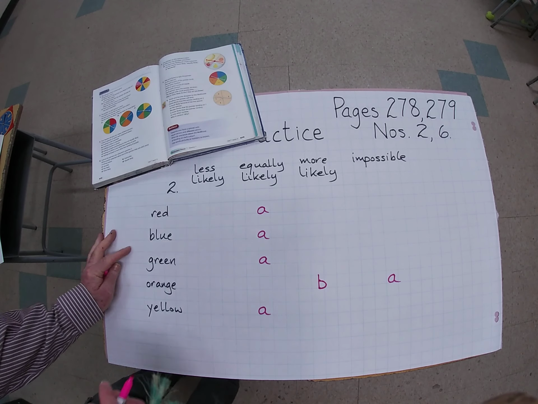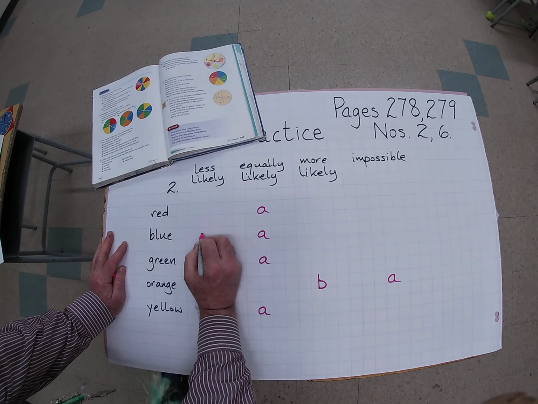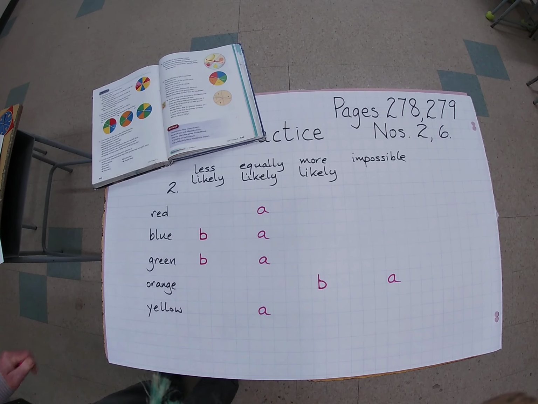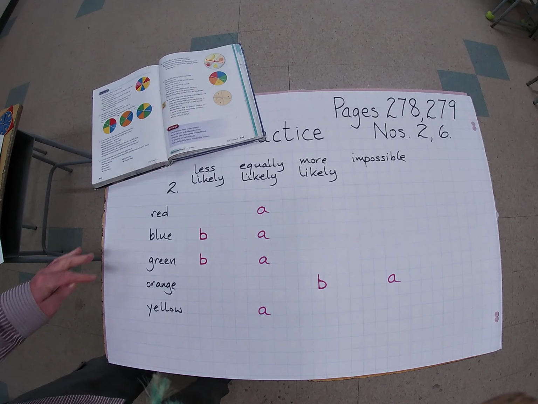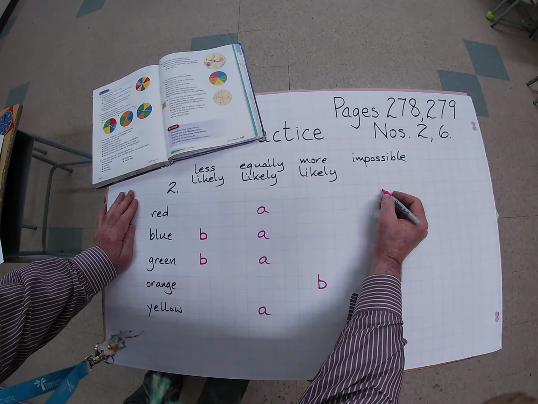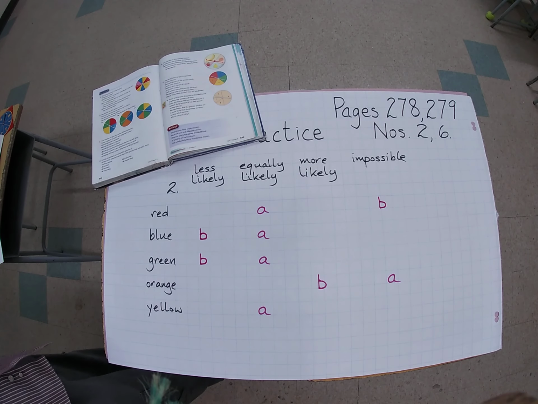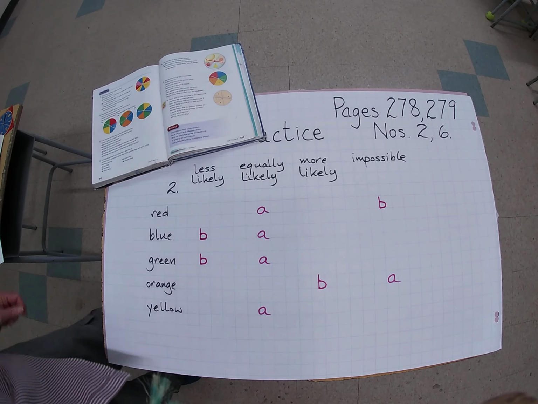It'd be less likely to land on blue or to land on green. And it would be impossible for it to land on red. There are other things you could say, but we'll leave that alone.